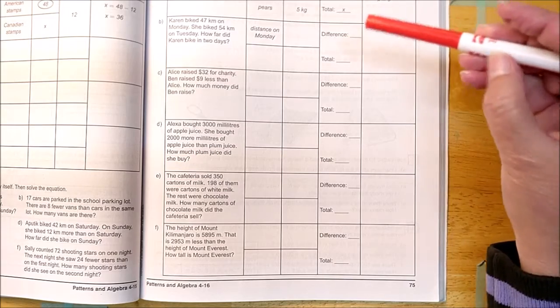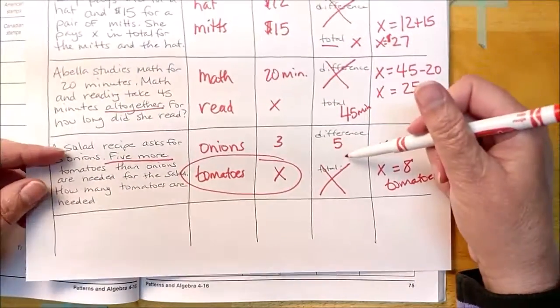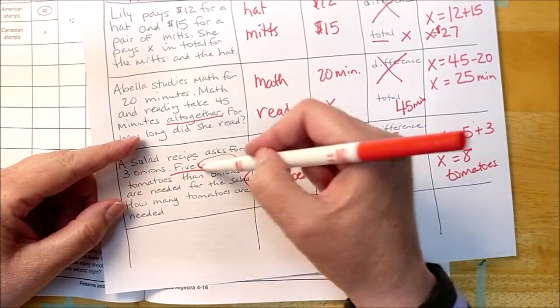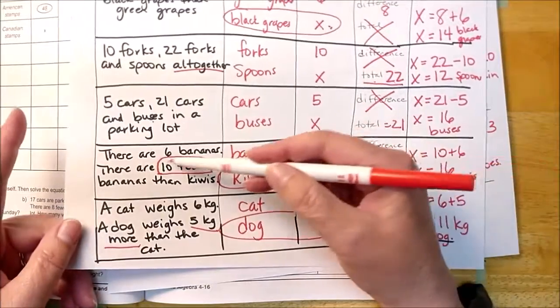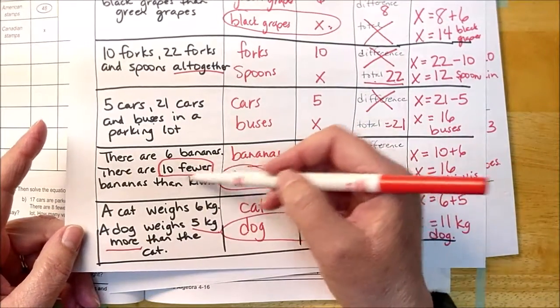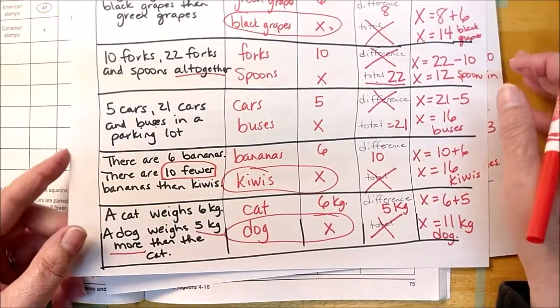Really look for those words that are really important for difference. If you're looking for the difference, it will say more, or it will say fewer, and that is your clue that you're looking for a difference.